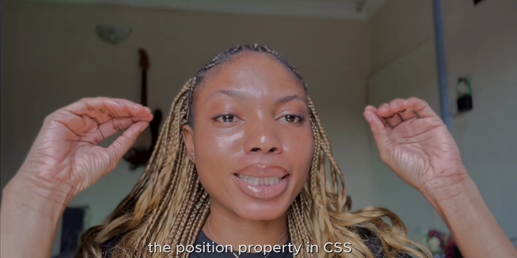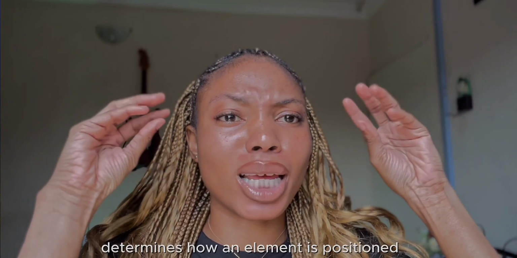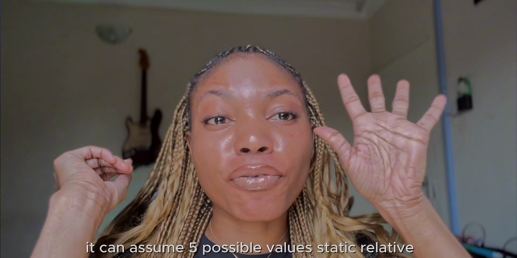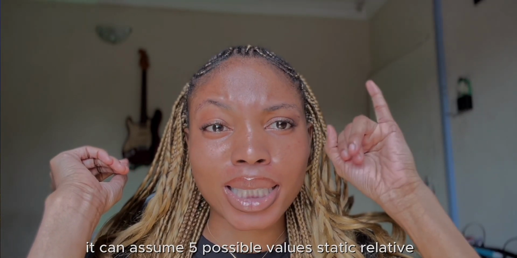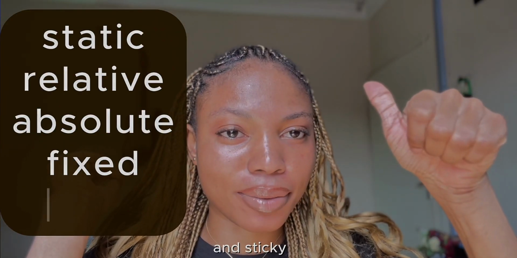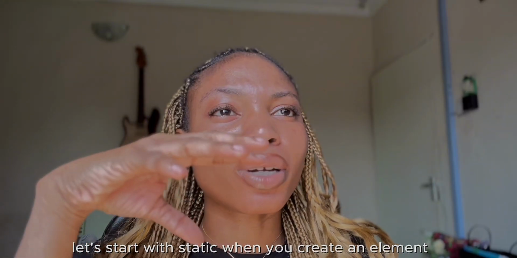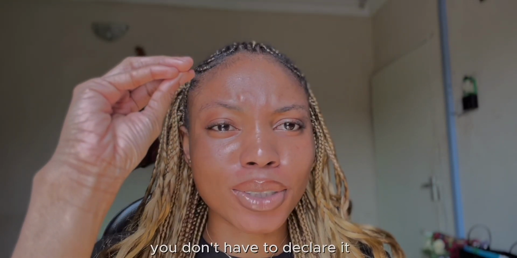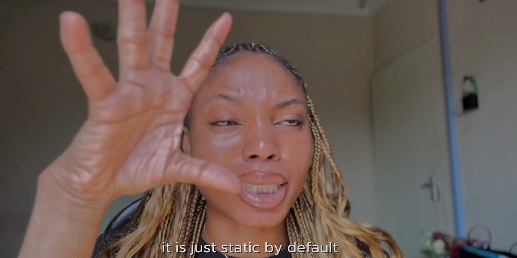The position property in CSS determines how an element is positioned in the web page document. It can assume 5 possible values: static, relative, absolute, fixed, and sticky. Let's start with static. When you create an element, its default position is static. You don't have to declare it, it is just static by default.